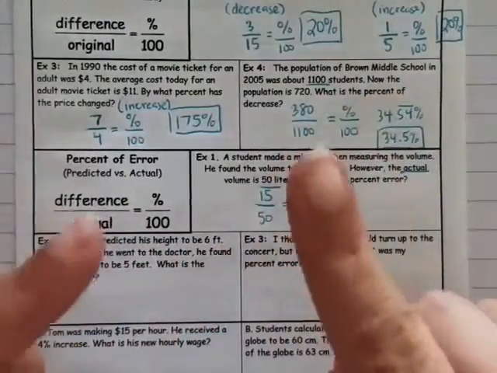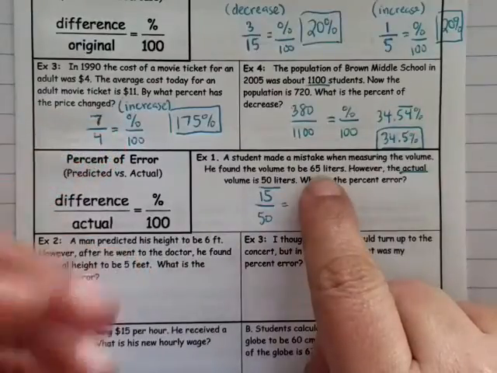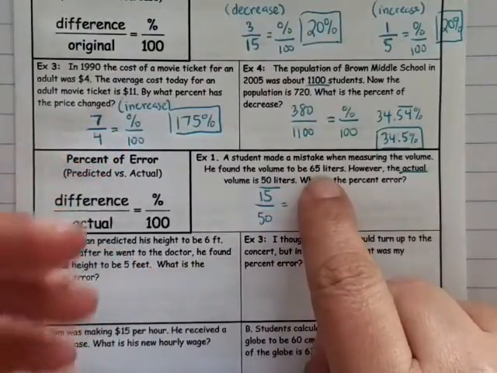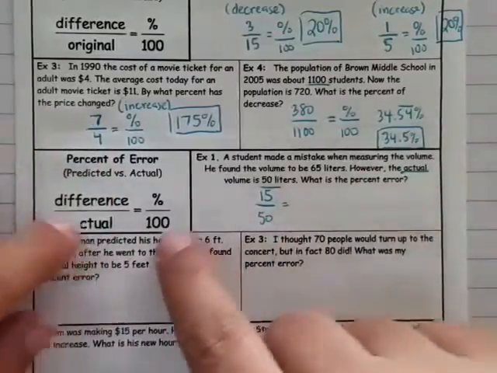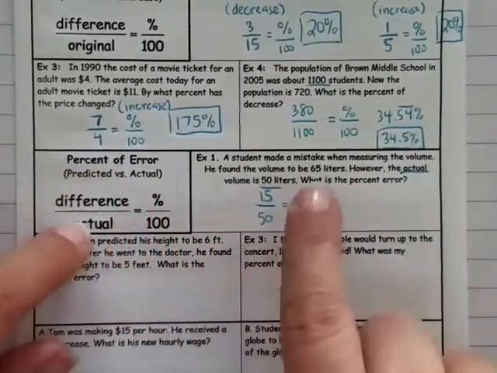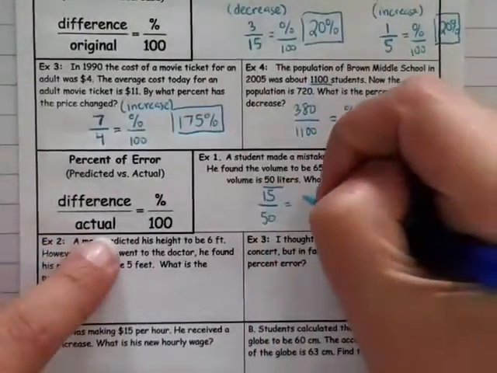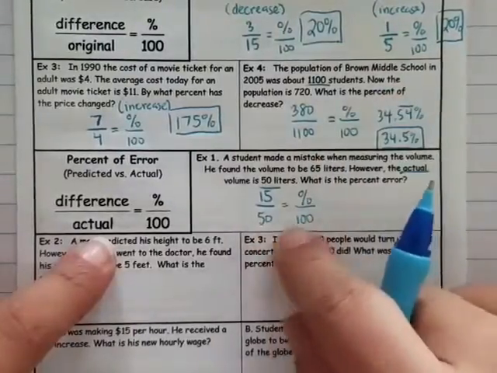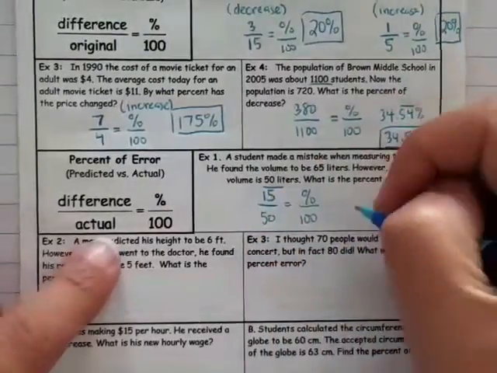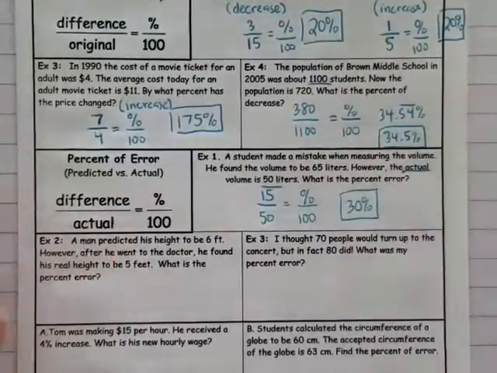So notice, don't get tricked, notice how the 65 was said first. That doesn't mean you use it. Just because a number is said first in a sentence doesn't necessarily mean that's what's going to be used in the problem. So just remember it's difference over actual. What actually happened in this problem was 50 liters. And then that gives me my percent over 100. I see a relationship times 2 here, so I'm going to multiply that by 2 here, and I get 30%. So he was off by 30%.